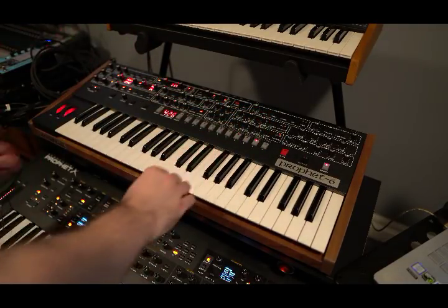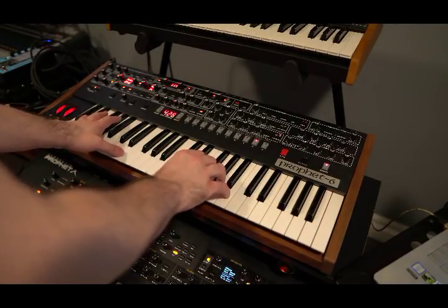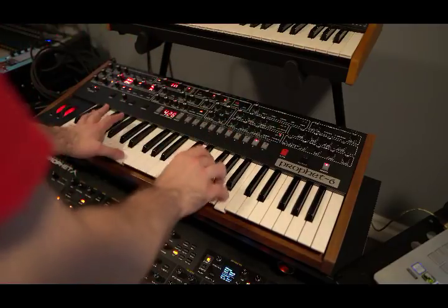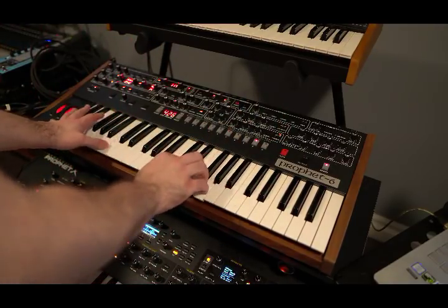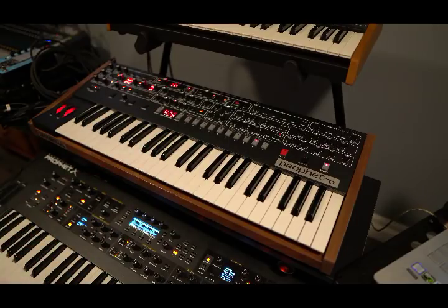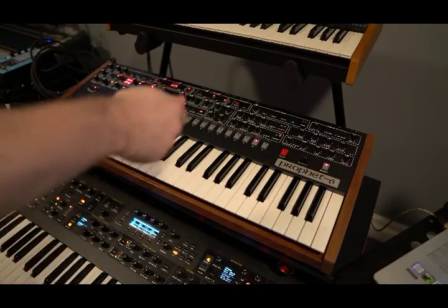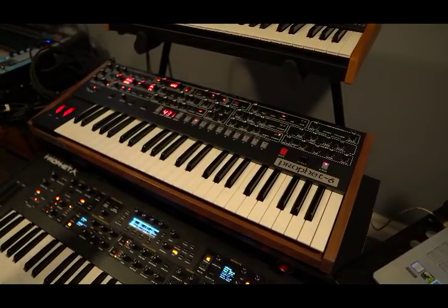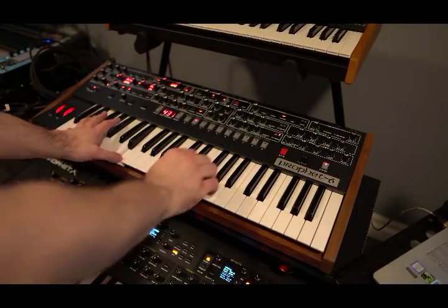The envelope amount's just barely at 3 o'clock for this one. Even lower. So, yeah, Marcus V. Warner's right. Backing the filter off a little bit definitely does sound like a Prophet 5. Okay, 431. Let's see what we got.